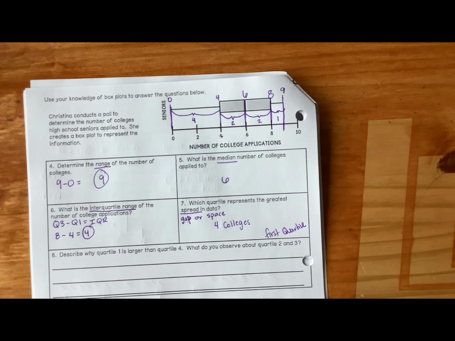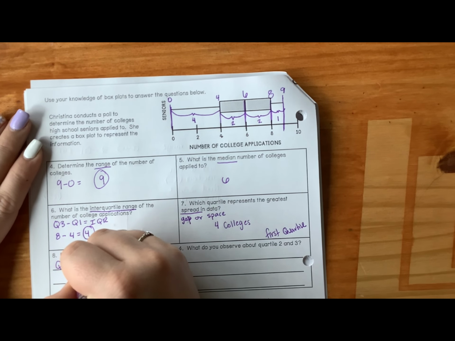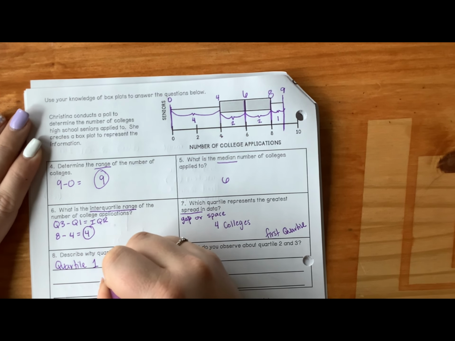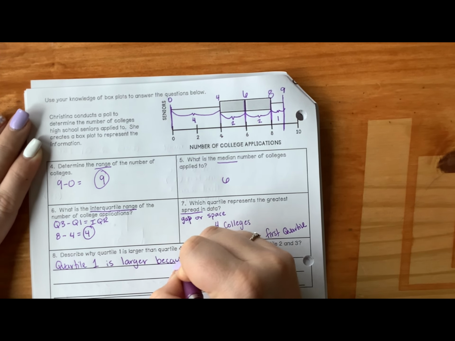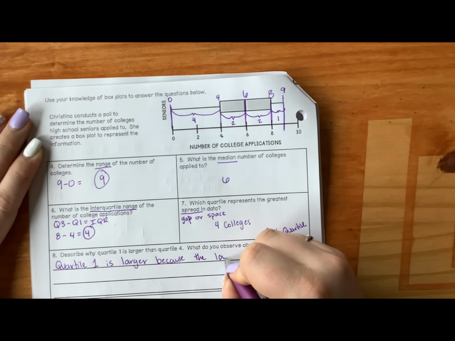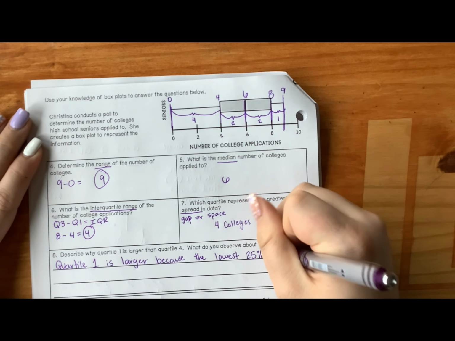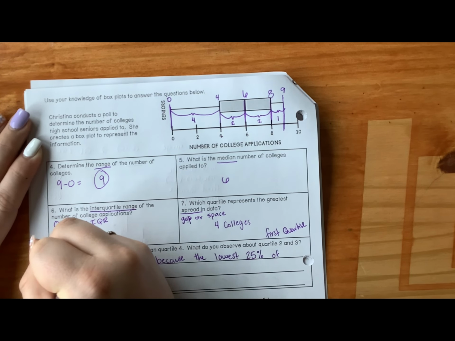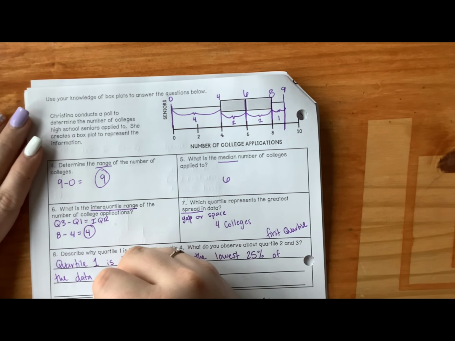Okay. And now number 8, it says describe why quartile 1 is larger than quartile 4. What do you observe about quartile 2 and 3? So we notice that quartile 1 is larger because the lowest 25% of the data is more spread out.